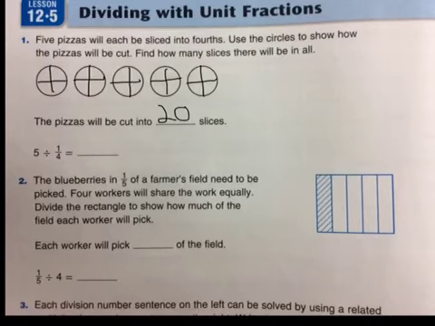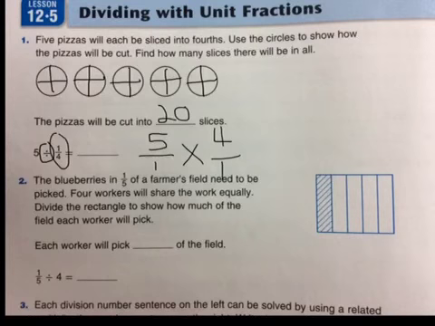5 divided into quarters. You see that? 5 divided into quarters. Remember how we learned earlier in the year to divide fractions? We must take the fraction, the first whole number, and put it over 1. Then we take the symbol and we replace it with multiplication, and we invert the second fraction, 4 over 1. Okay, we flip it, and then just multiply it directly through. 5 times 4 is 20. We do not have to write over 1, okay, because 20 divided by 1 is still going to be 20.